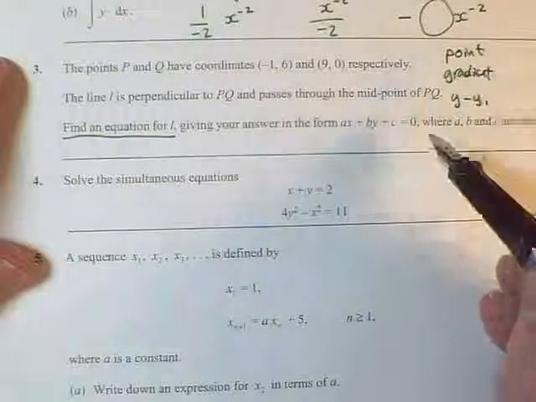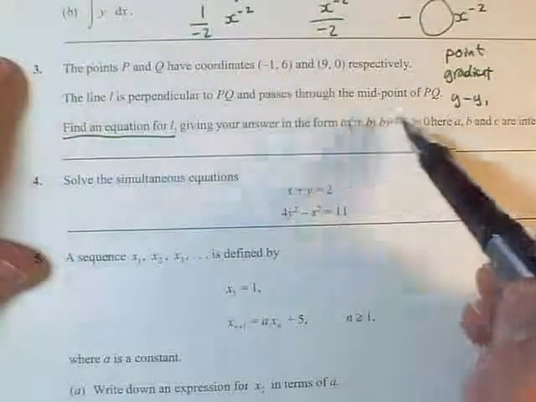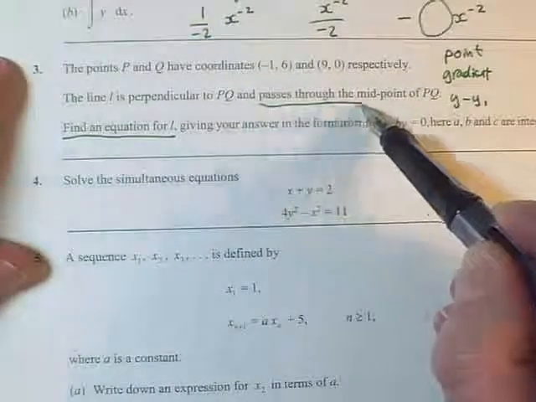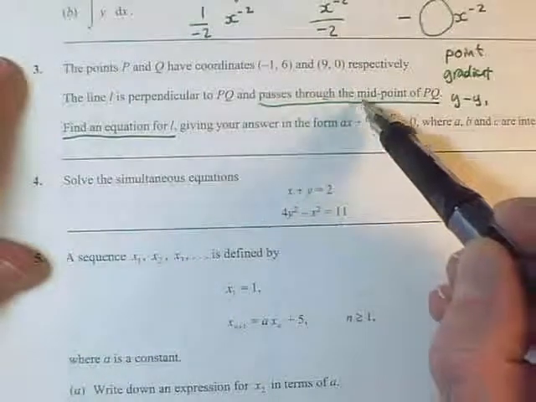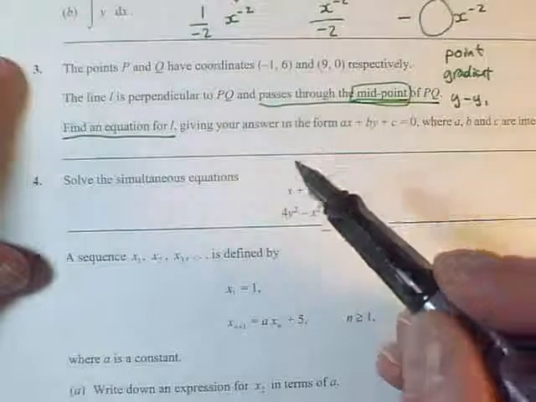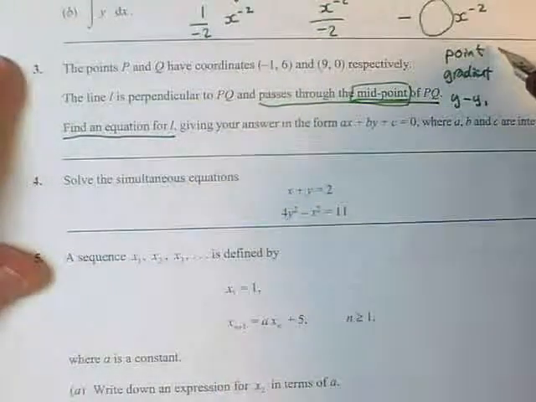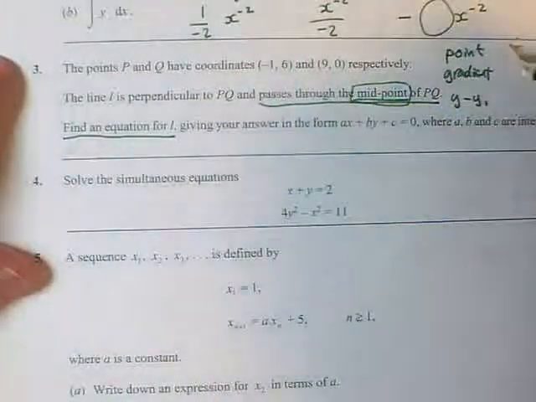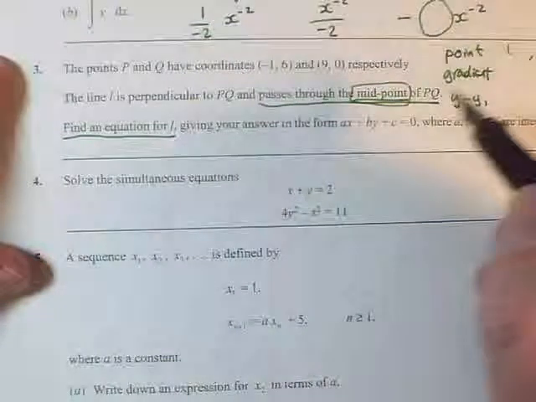So the point that's on the line, well, P and Q aren't on the line because the line passes through the midpoint of PQ. And of course, midpoint is a trigger word, so here's one method we have to do. And then, so the point should be okay. It's not that point, it's not that point, it's a midpoint.